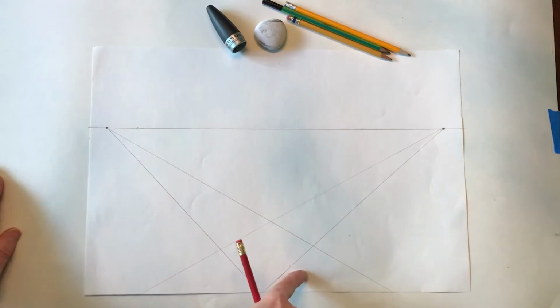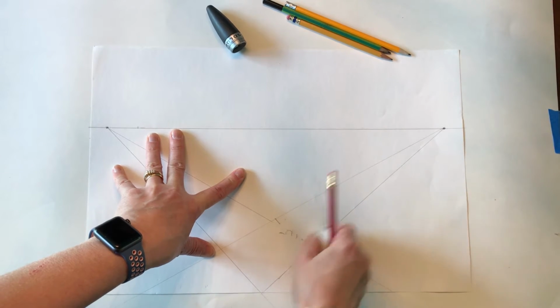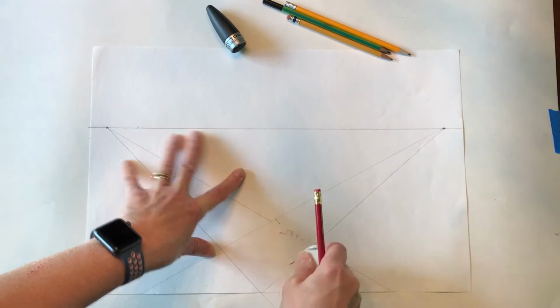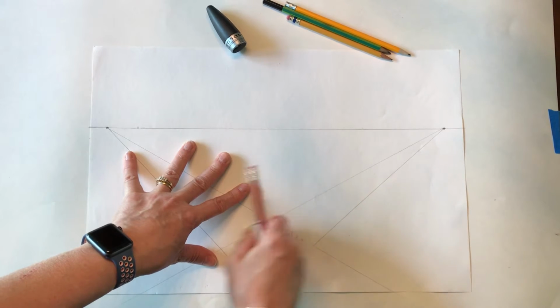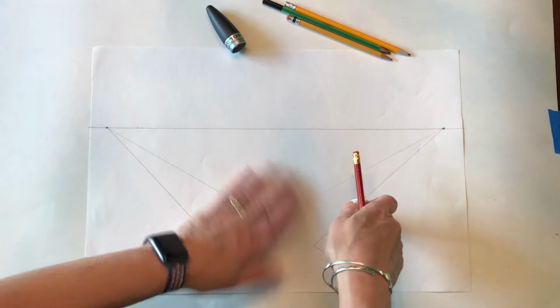Wherever the two cross, we are going to erase the lines inside. This is part of the road, so we don't need those lines. This is where the traffic would be moving.